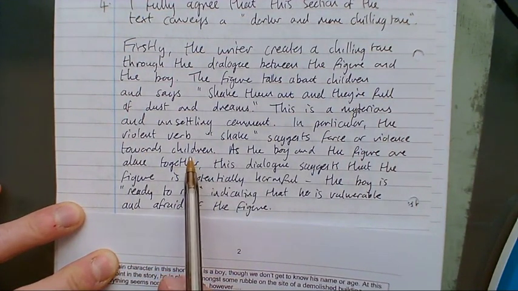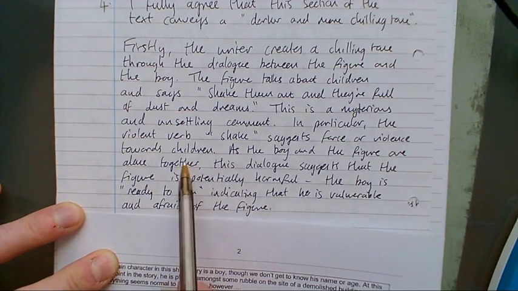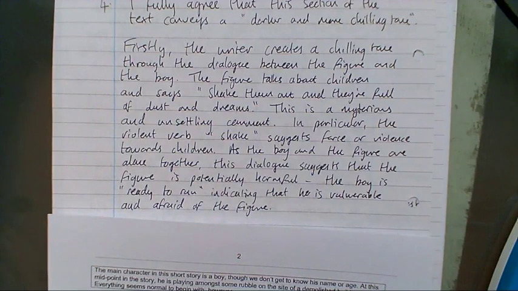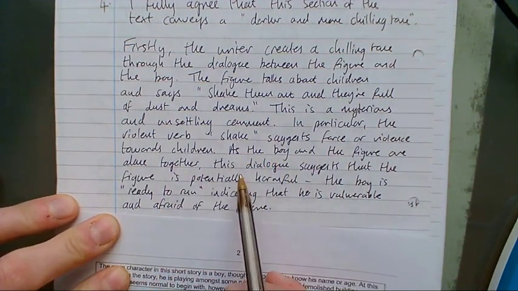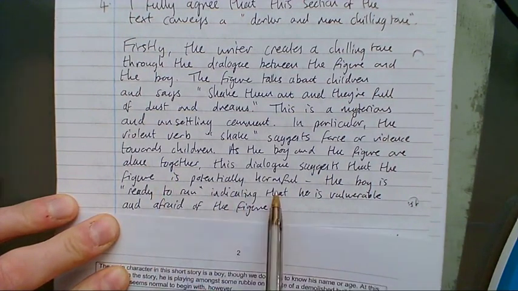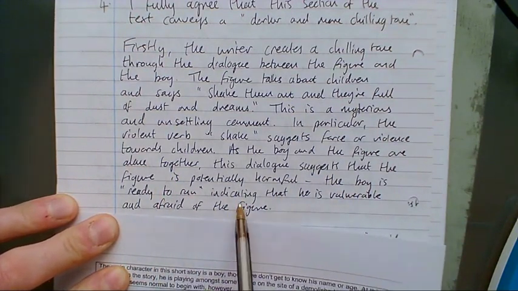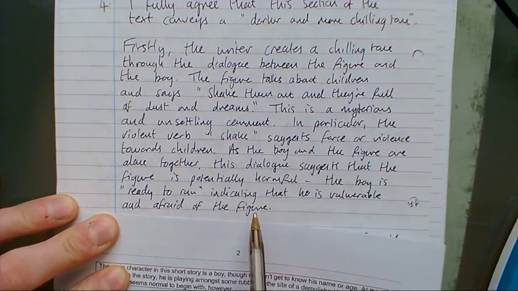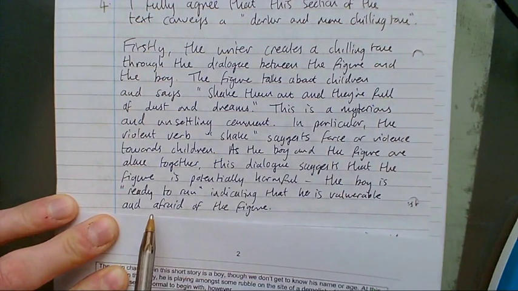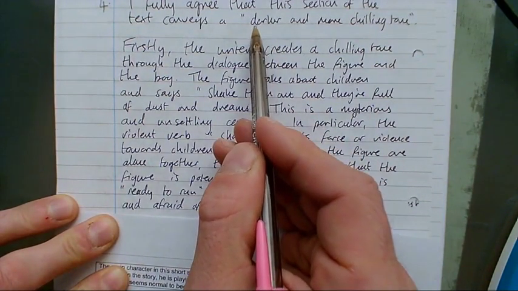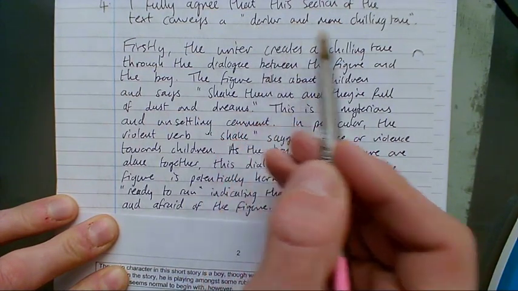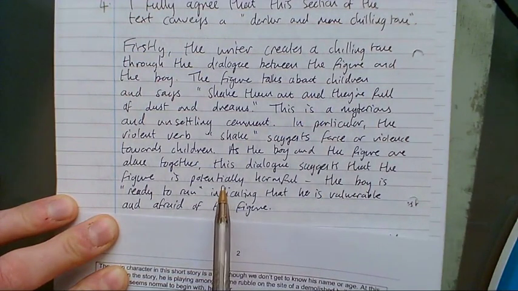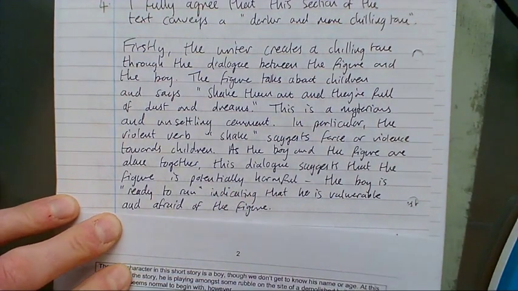We don't like to think of strange adults shaking children, and that's what that word is implying, that this man somehow shakes children, or that can be done, and that is, I think, unsettling and mysterious. As the boy and the figure are alone together, this dialogue suggests that the figure is potentially harmful. The boy is ready to run, indicating that he is vulnerable and afraid of the figure. If I was to improve this paragraph, if I redid it, I would make really explicit, make really clear how this links to the darker tone. But I think I've done it clearly enough by suggesting that it's potentially harmful and that the boy is vulnerable.